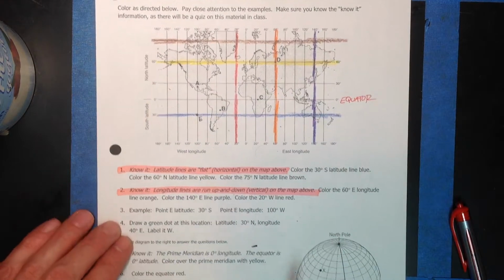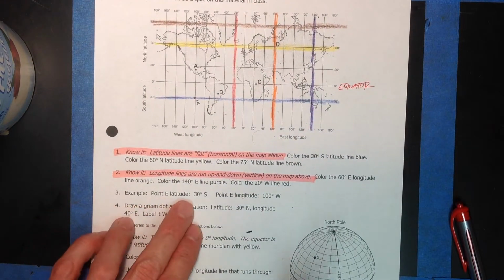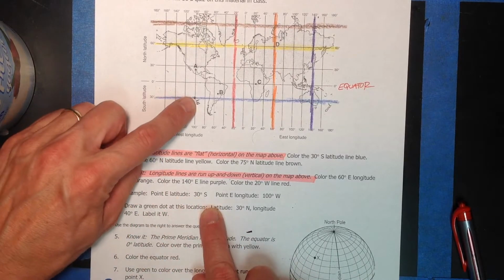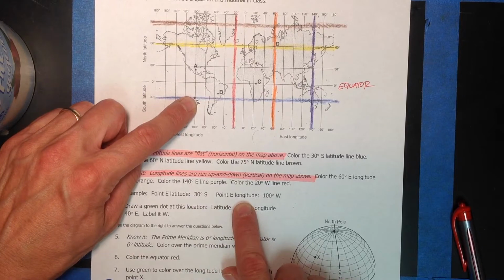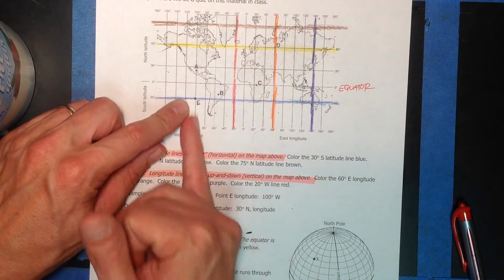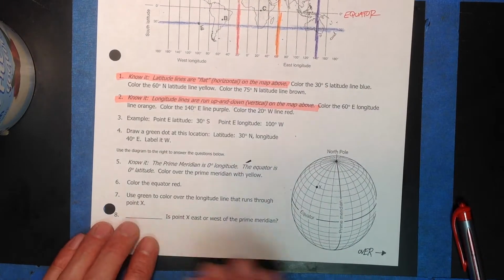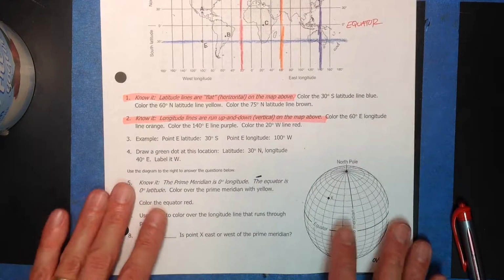Red. Example, point E has a latitude of 30 degrees south. E is 30 degrees south. Another example is point E's longitude is 100 degrees west, because again it's comparing to this 100 degrees that way. I put the examples on there before I had the ability to do the video.